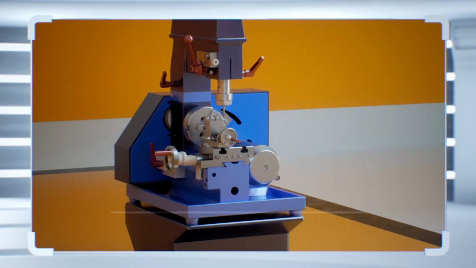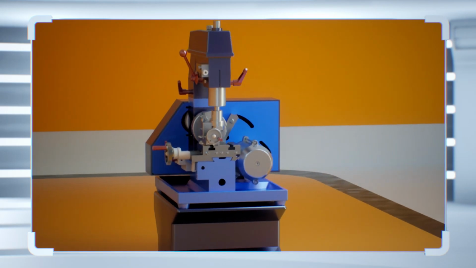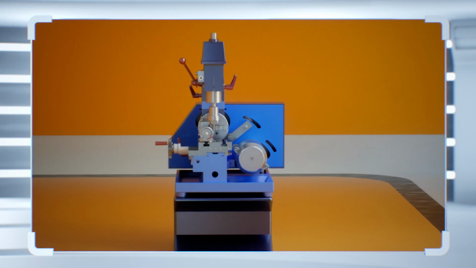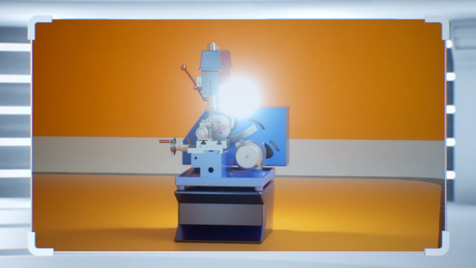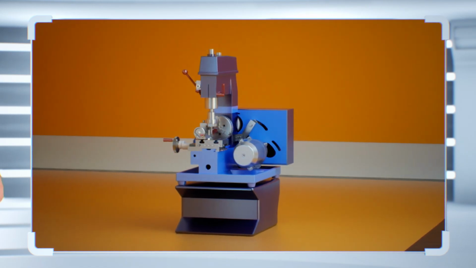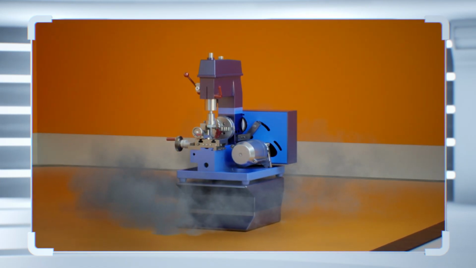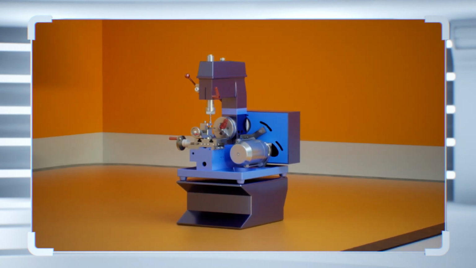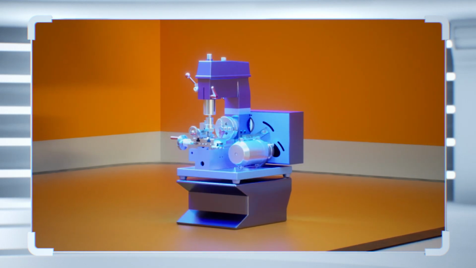Environmental characteristics. For example, is the machine vibrating? Do we have ambient light interference? Are we working in a dusty environment? Is the ambient temperature particularly cold or hot?